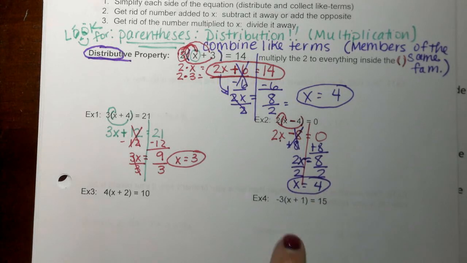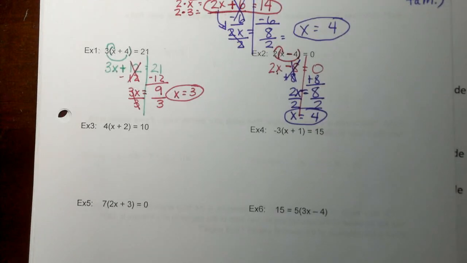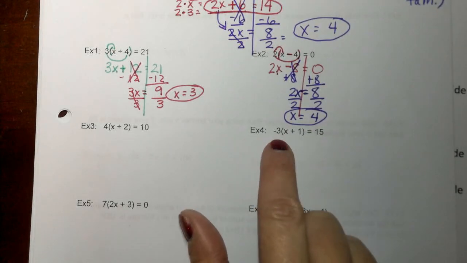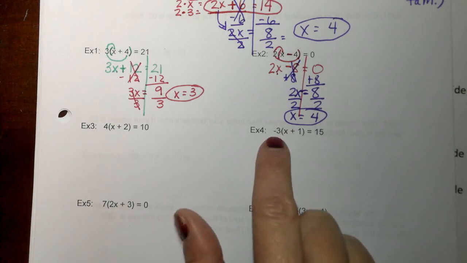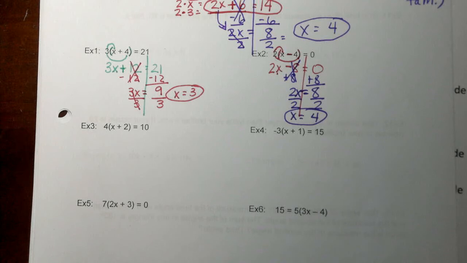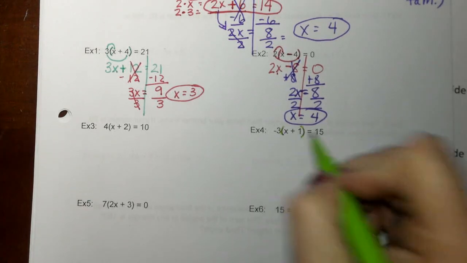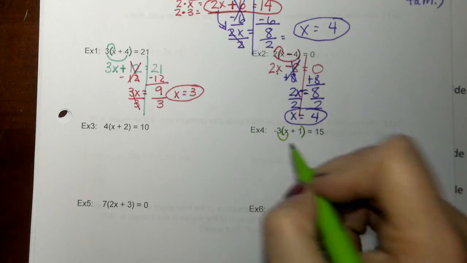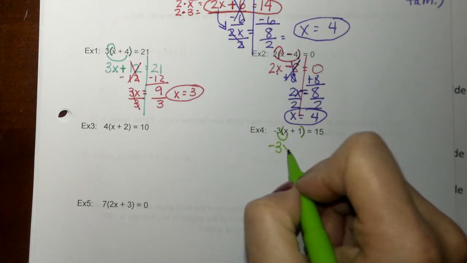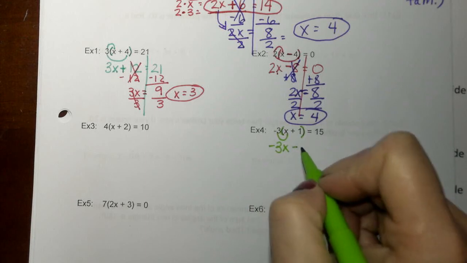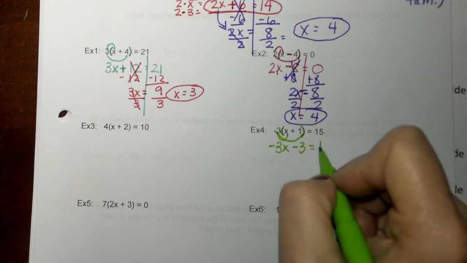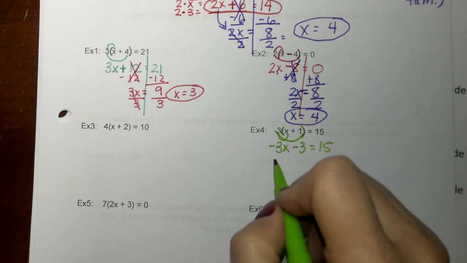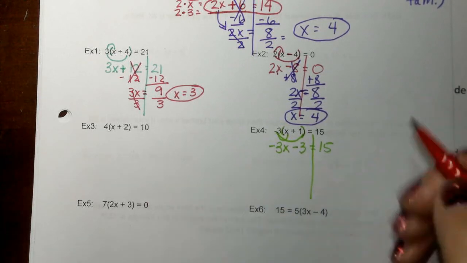All right, let's do number 3. I want to do number 3 because this number up in front of the parentheses is called a coefficient. That coefficient is negative. So let's see how that works with our new step here. We see some parentheses, so we're going to do the same thing. We're going to multiply that negative 3 times x, and we get negative 3x. And negative 3 times 1 is negative 3.